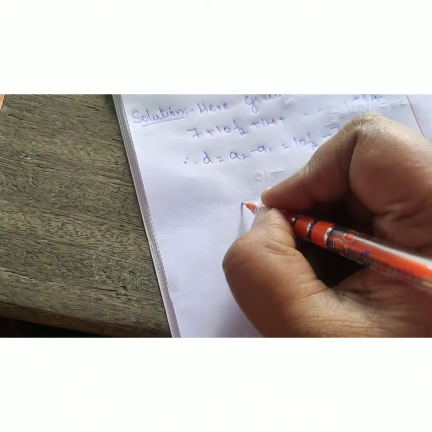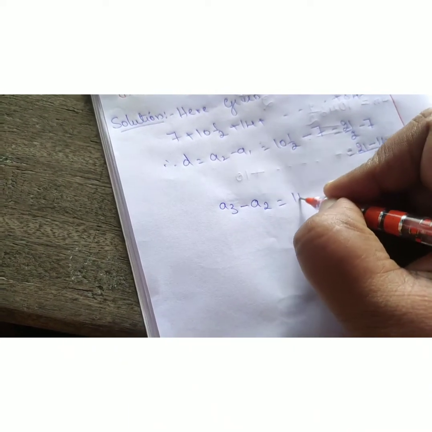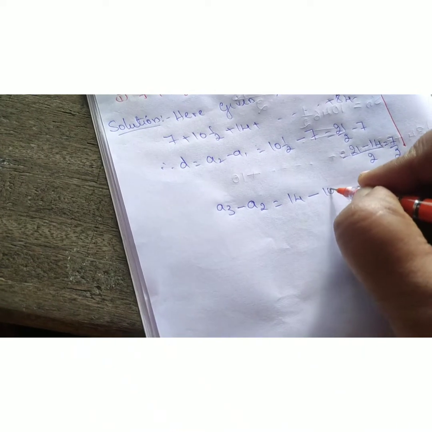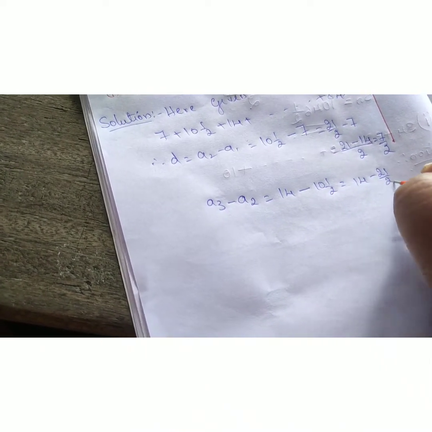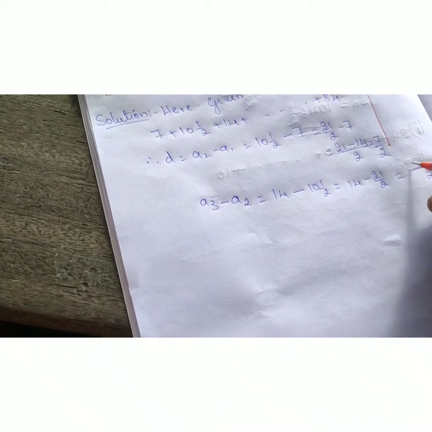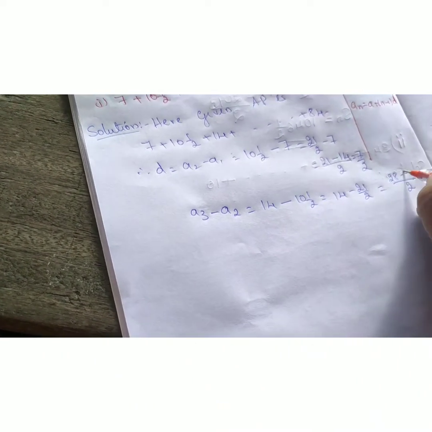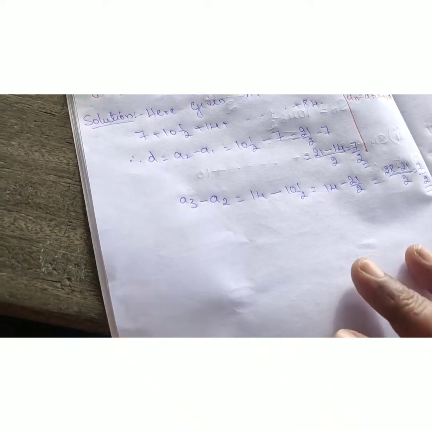Similarly, let us check for a3 minus a2. That is 14 minus 10 and half, which is equal to 14 minus 21 by 2. Taking 2 common, 28 minus 21 by 2, so you will be having 7 by 2 again. In both cases we got the same value. Therefore d is equal to 7 by 2.